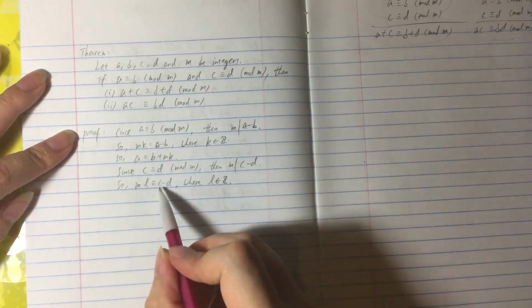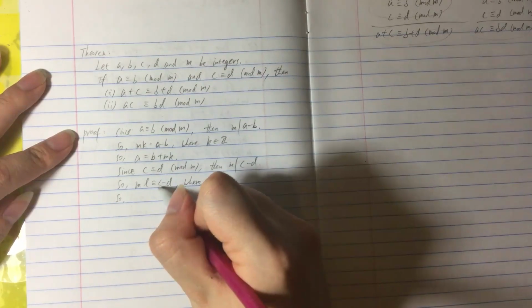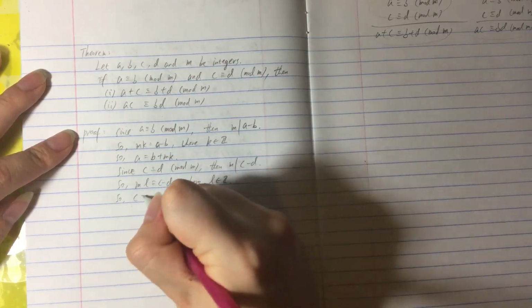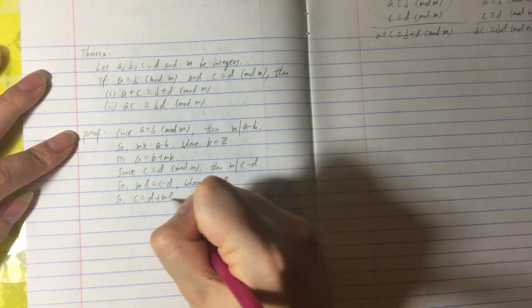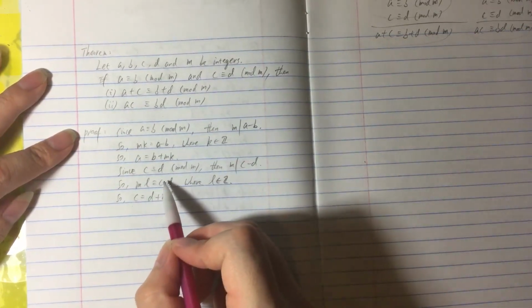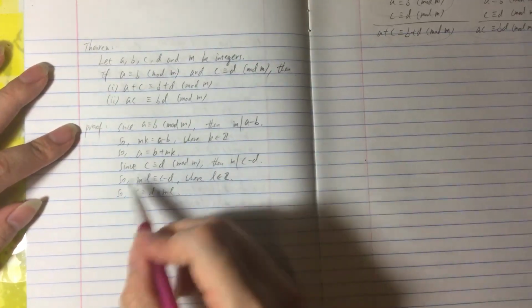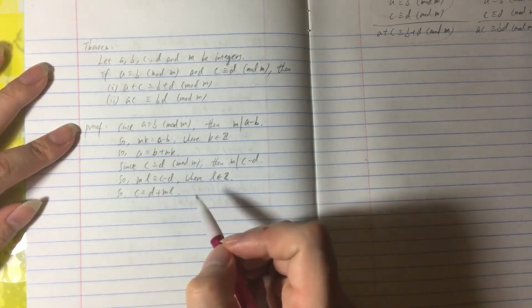If I solve this equation for C, I bring D over. So C equals D plus ML.